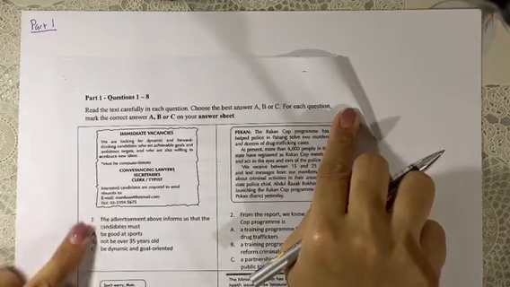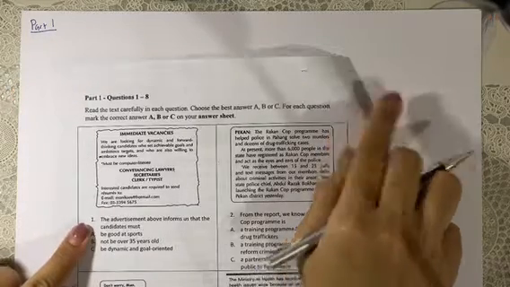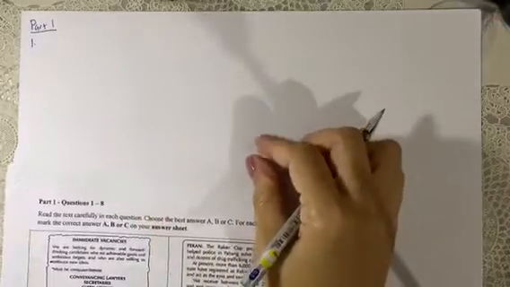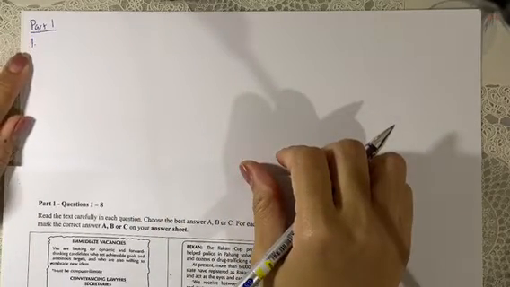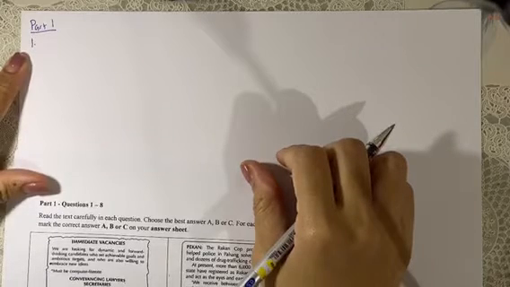Then you go to the question. On your exercise book, listen very carefully, copy part 1, question 1. If you get question 1 wrong, this is just an example, contoh sahaja. Copy the entire question.